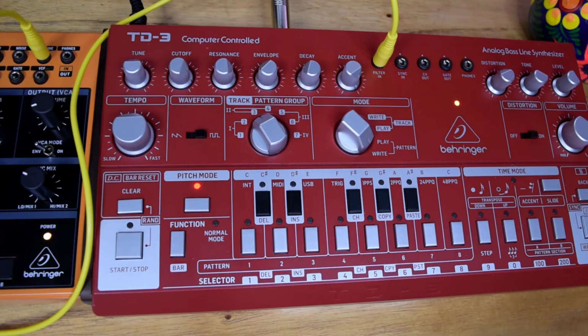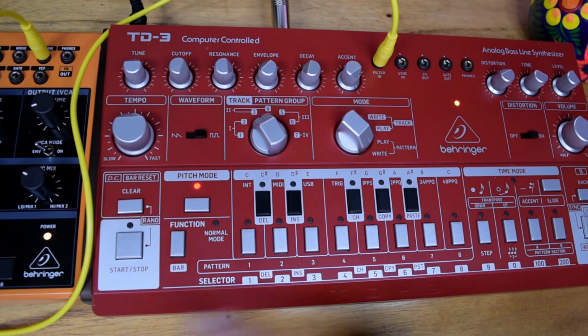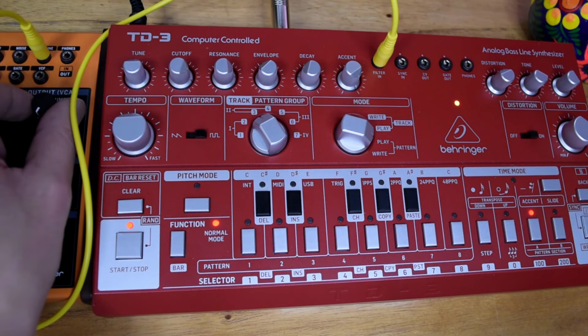Right, so that's the way it works. Now, of course, if I go to play, and I do play, we get that. I'm going to lower the volume on the Crave so you can listen just to the TD-3. This is what we get on the TD-3.